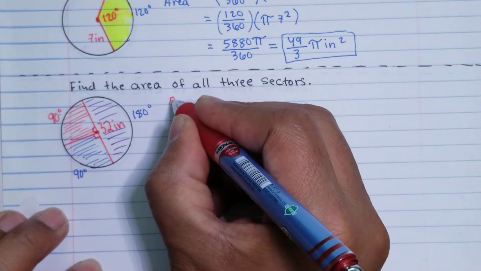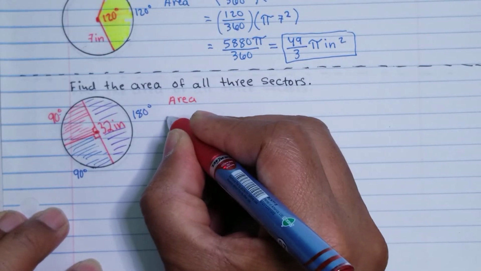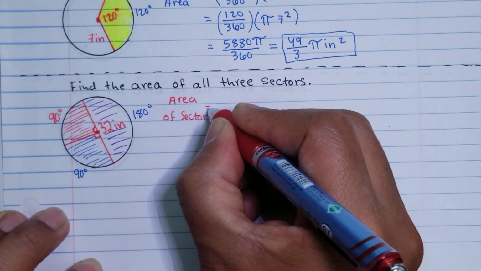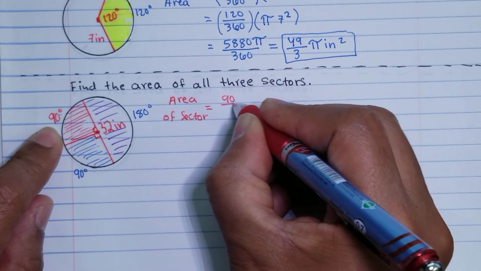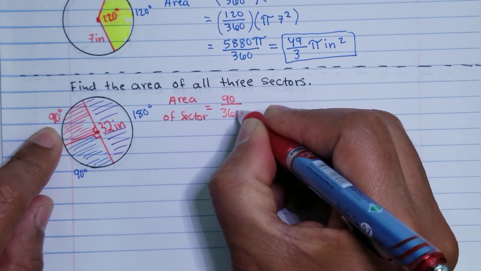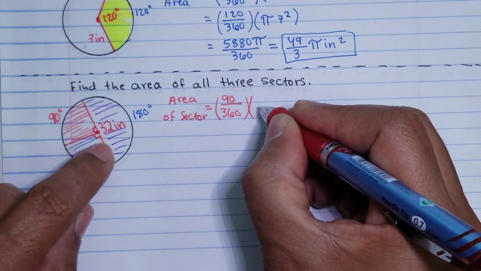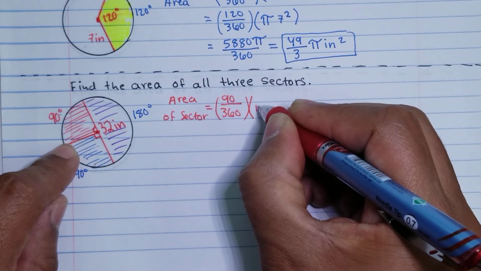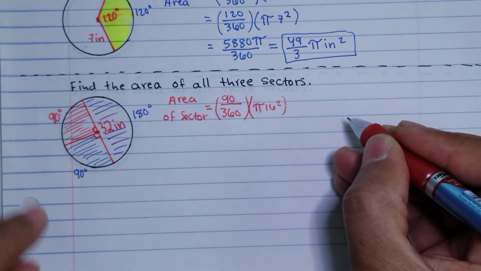The area of the sector is equal to the arc, which is 90 degrees, over a full rotation of 360, multiplied by pi times the radius squared. Since the diameter is 32, the radius is 16, so pi times 16 squared.